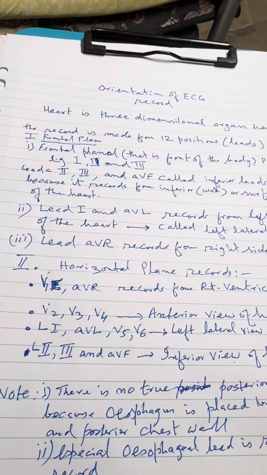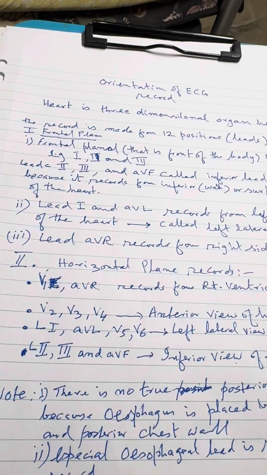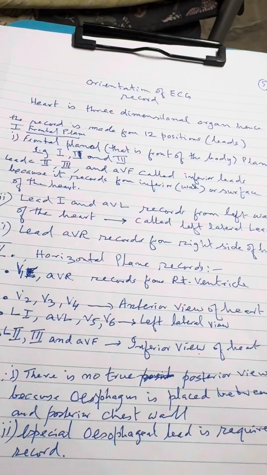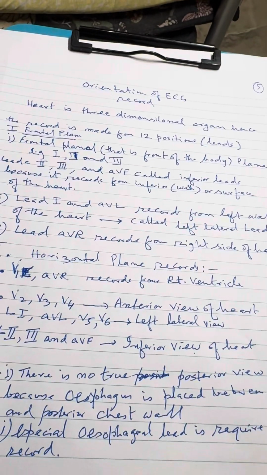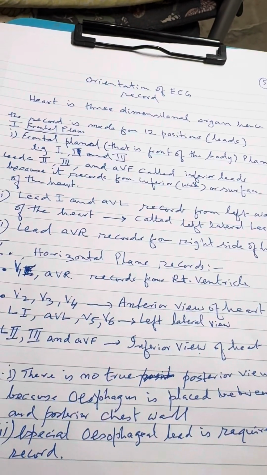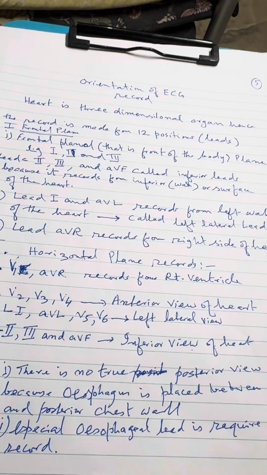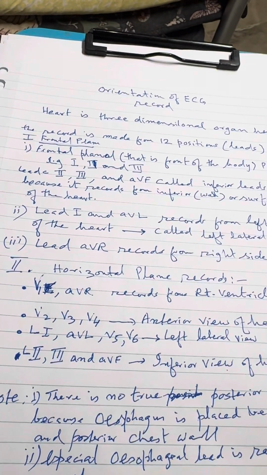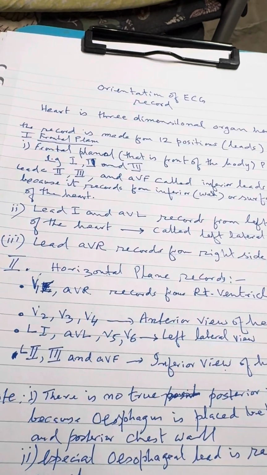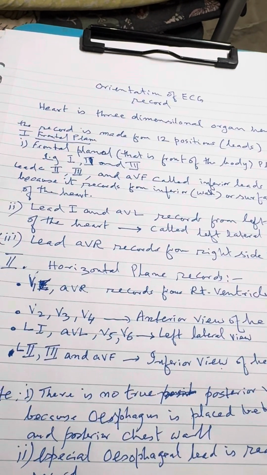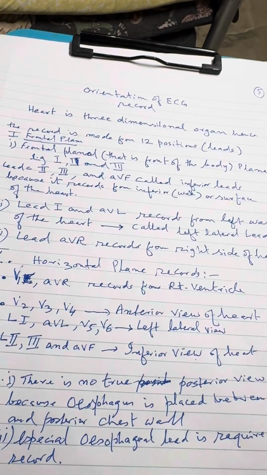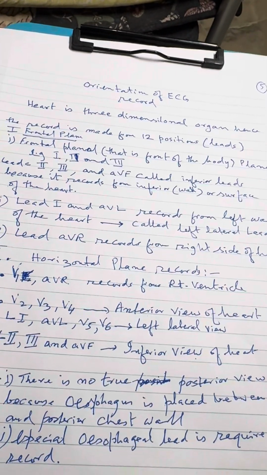Now, V2, V3, V4 records from the anterior surface of the heart, from the anterior view of the heart, while lead 1 and AVL and V5, V6 is lateral, is giving lateral view of the heart.